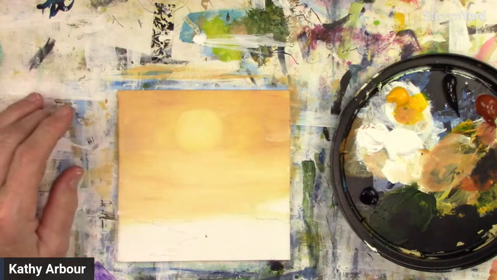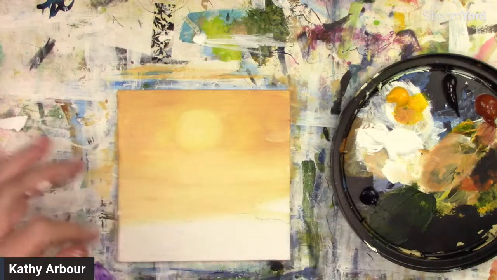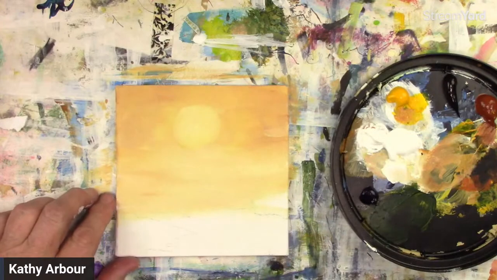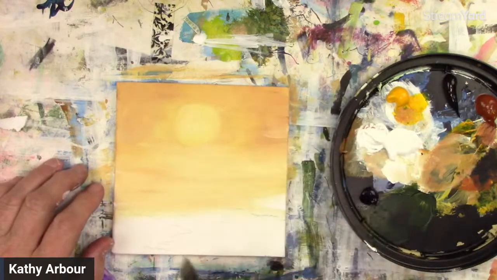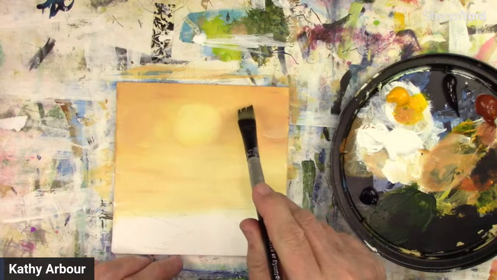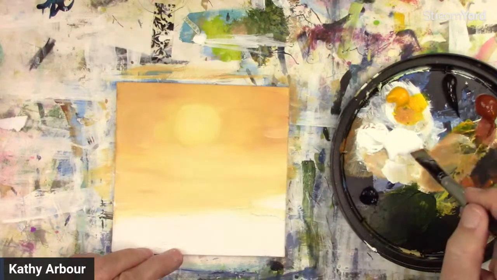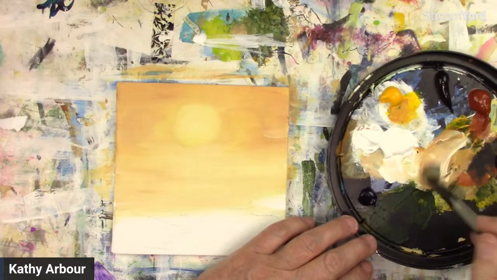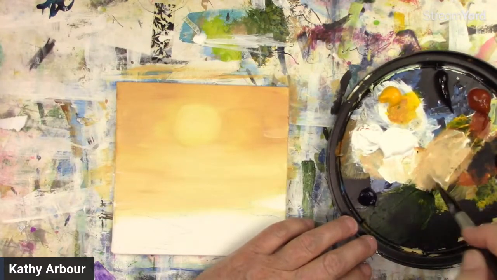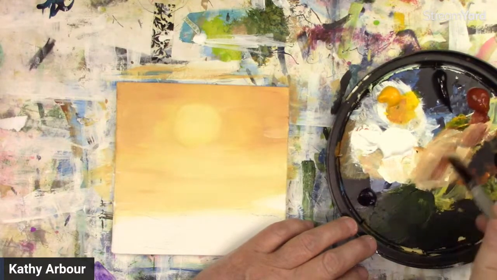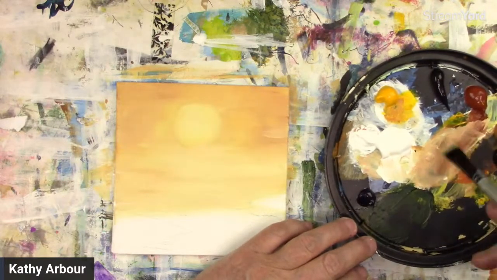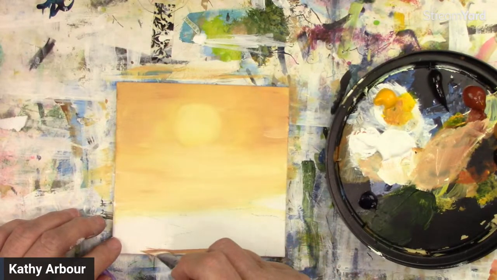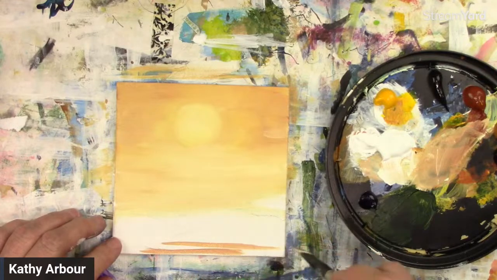Alrighty. Now we have a reflection in this part of the waterway down here, and we want to have the sky reflecting into this water. So we want the same color that we made for the sky. Maybe a little, just a tad darker in there. And it's basically just in the water here. So you don't have to go on the land.